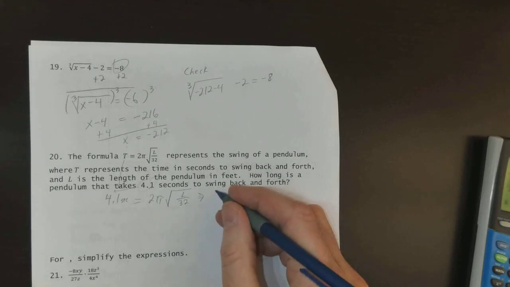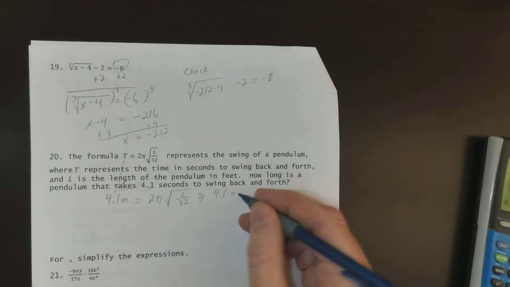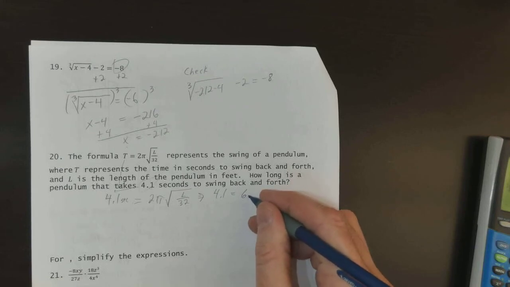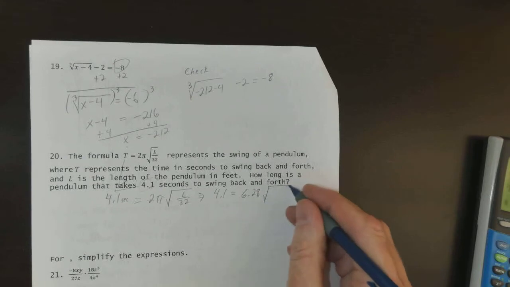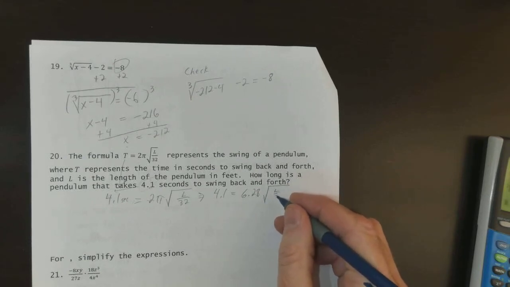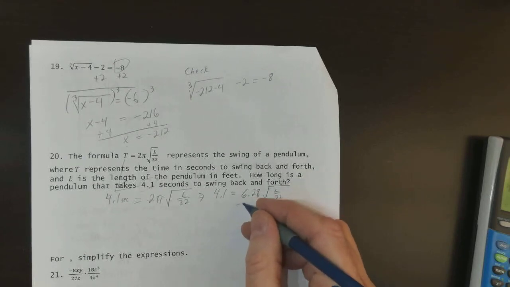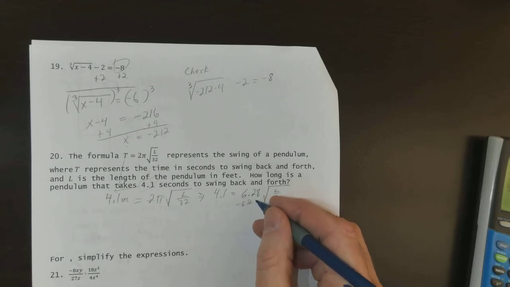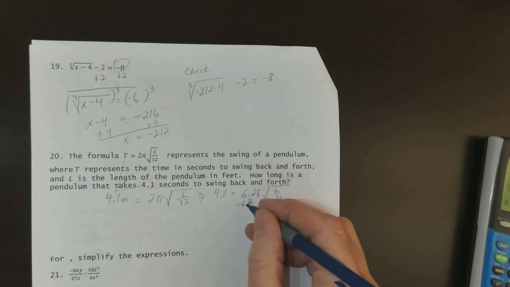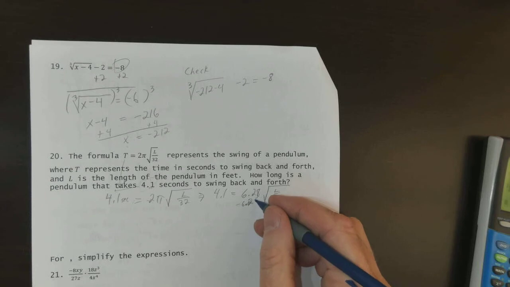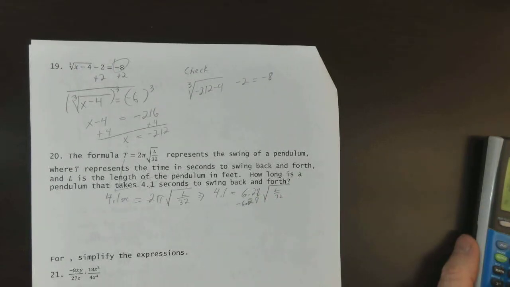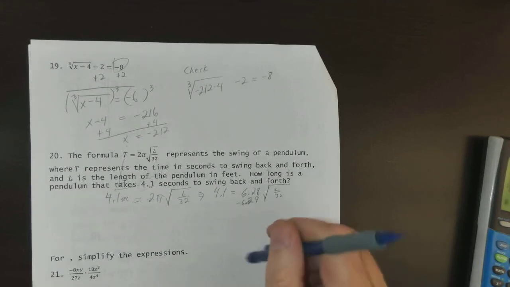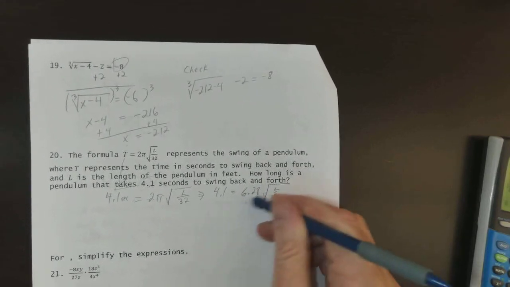Okay, so let me write 4.1 equals, I'm going to go 6.28, 3.14 times 2, times the square root of L over 32. So let's subtract 6.28. Okay, we are not subtracting 6.28.